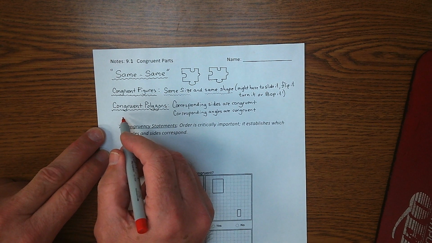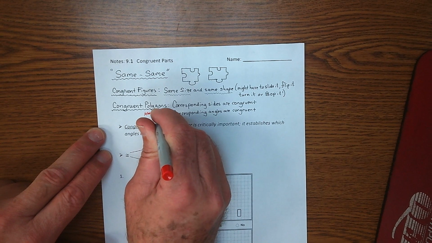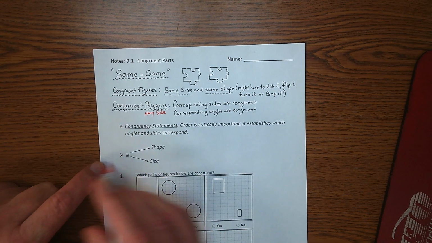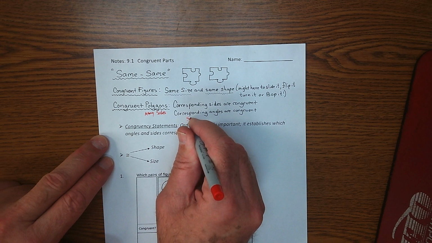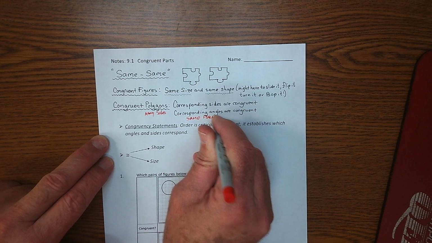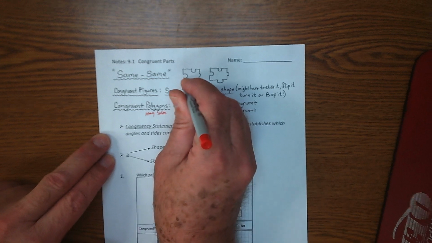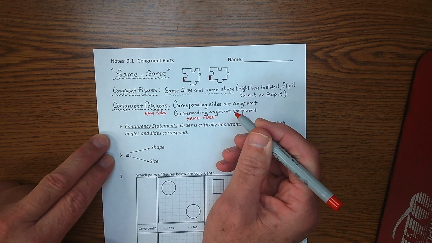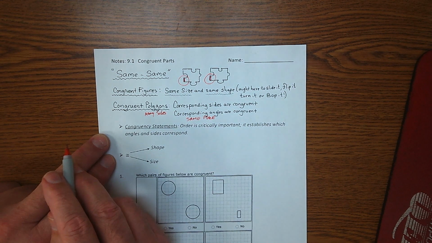Now in congruent polygons, polygons means many sides. There are corresponding sides. Corresponding sides are the same side in each place. They're the same place in each thing. So in this side right here, this segment right there, that piece is in the same place as that piece right there. That means same place. Those are corresponding sides. They correspond to each other.